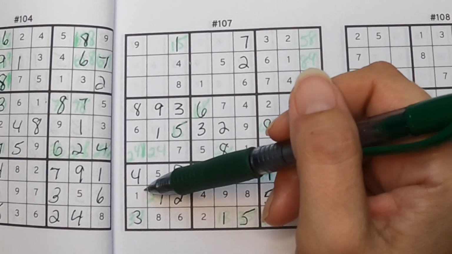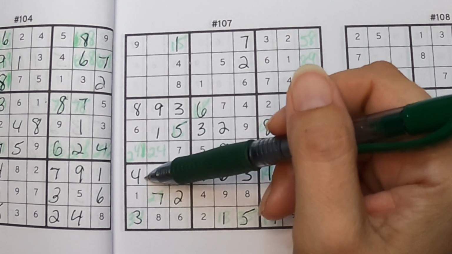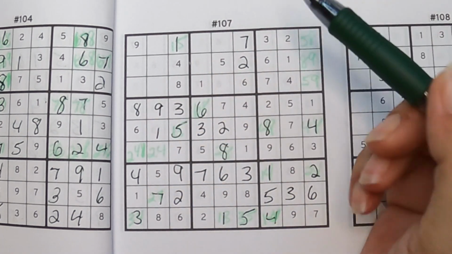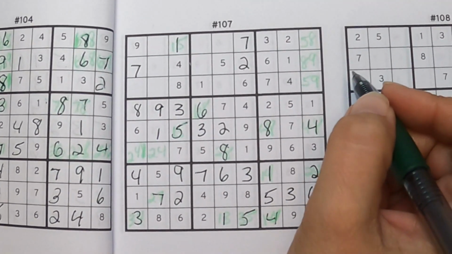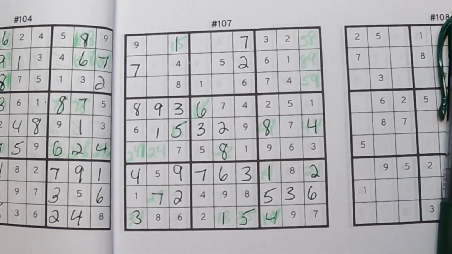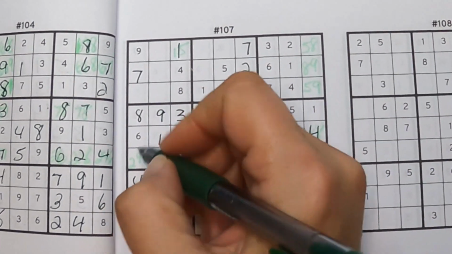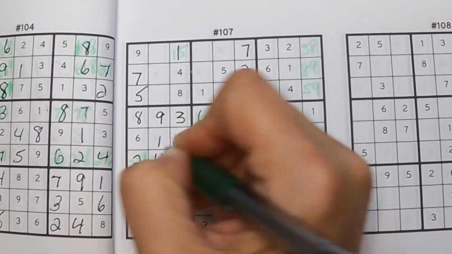For this column, we're missing 2, 5, and 7. We've got 2 and 5 here, so this is our 7. That this 4 makes this our 2, so this is our 5, and that 2 makes this our 4.